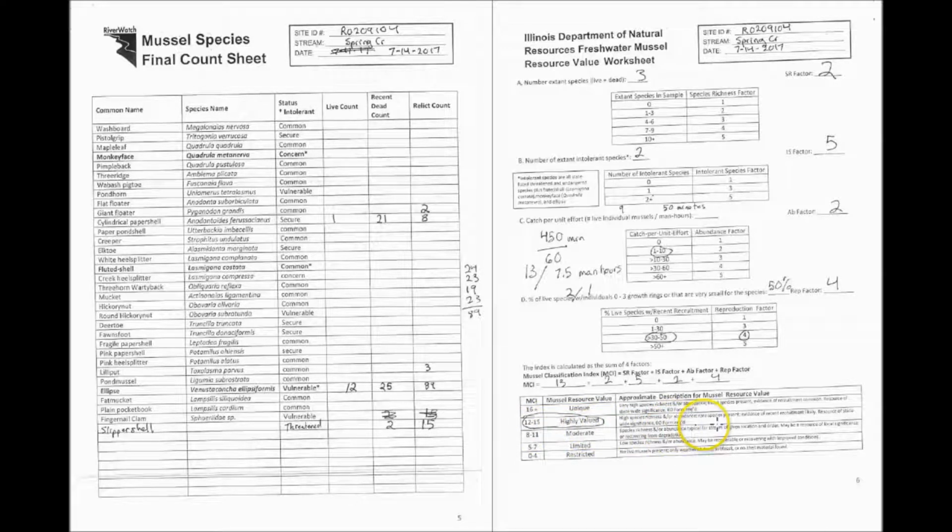So that means the mussel community has high species richness and/or abundance, represents rare species present, evidence of recent recruitment likely, resource of statewide significance. So that's a pretty good score, and that's a good metric for the overall mussel community.